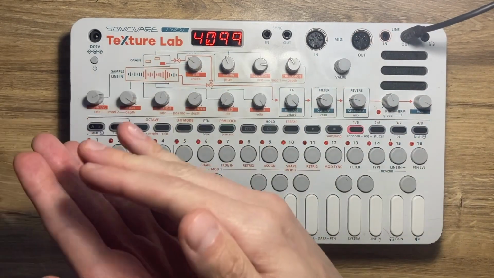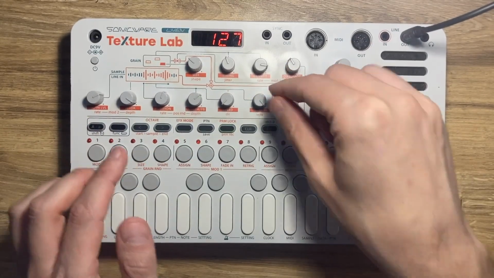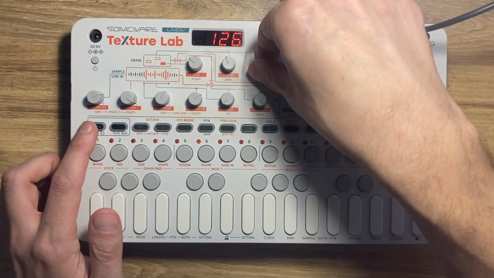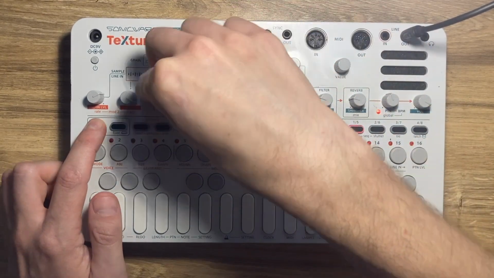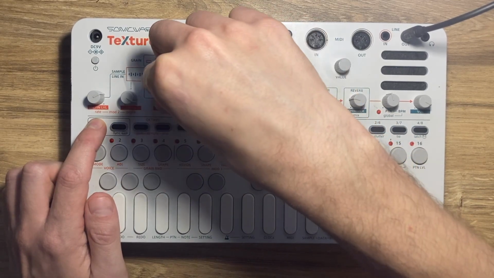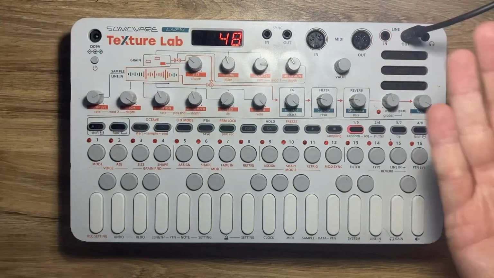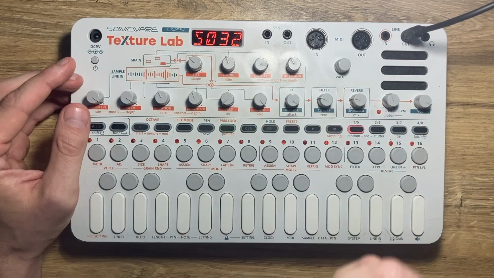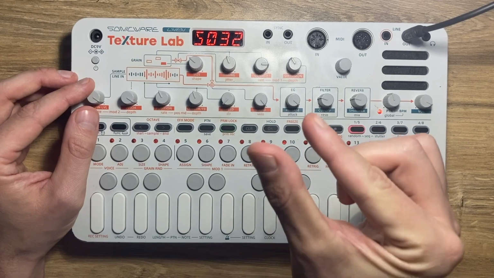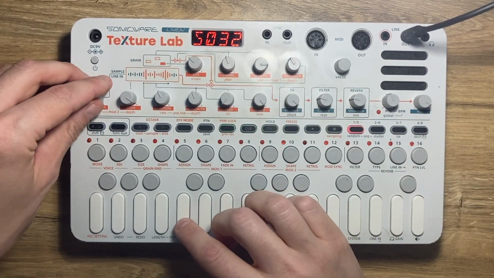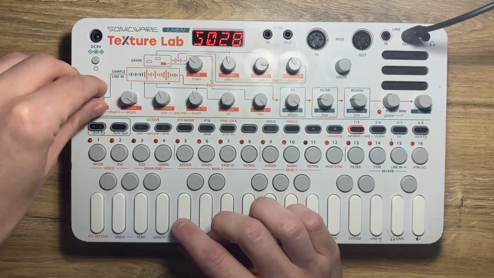So right now we're on the dry side of the sample, and if we go to the granular side, let's try turning up the density here. And jumping around with the position just a little bit. And yeah, there we go. We are droning. All right, so those were all samples that just consisted of a single sampled note, but we could also have melodic samples that we could turn into drones. So let's take a look at that next.